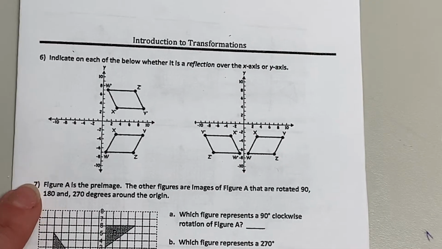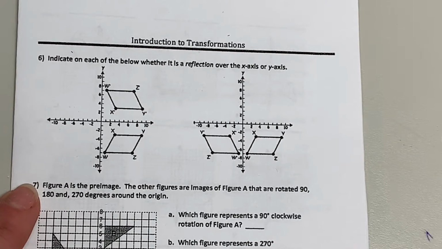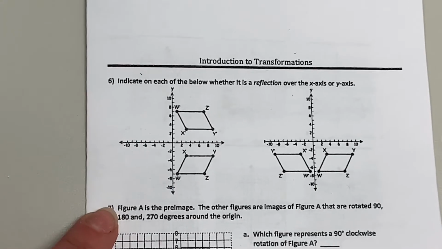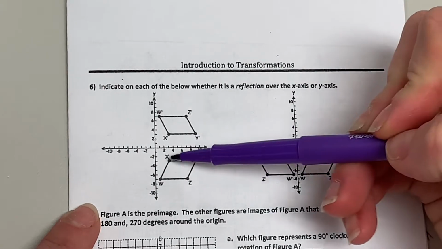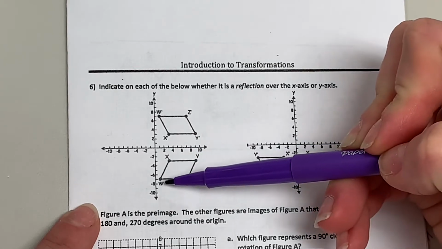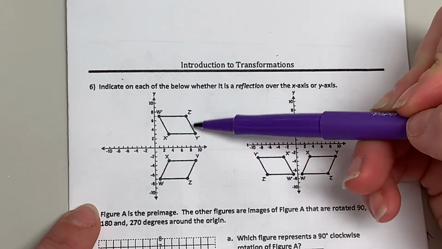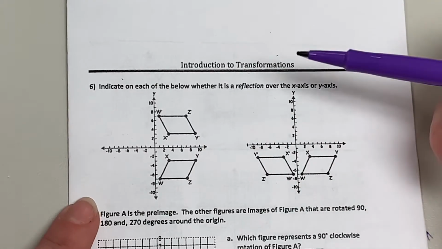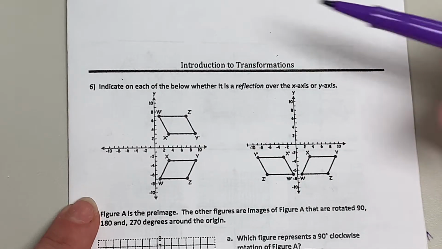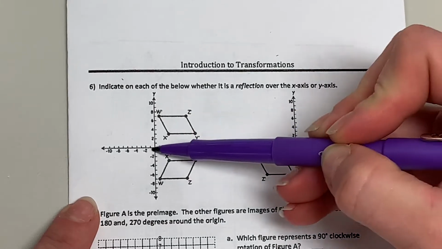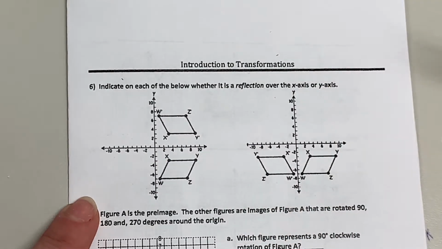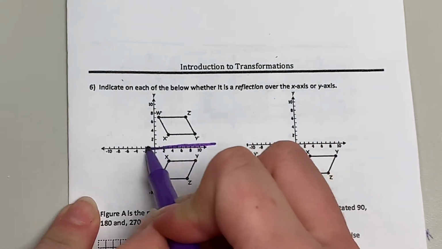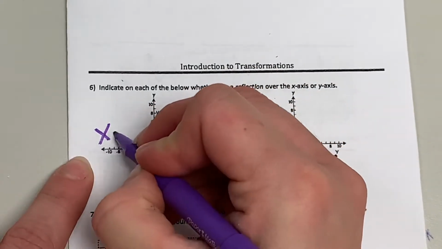Okay, let's look at the second side. Indicate on each of the below whether it is a reflection over the X or Y axis. Okay, so looking at this paper, we have X, Y, Z, and W. Then we have W, X, Y, and Z prime. So is this a reflection over the X axis or over the Y axis? Did this shape flip up over the X axis or did it flip that way over the Y axis? This was over the X axis.